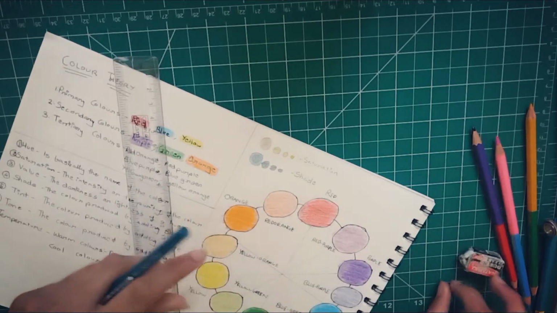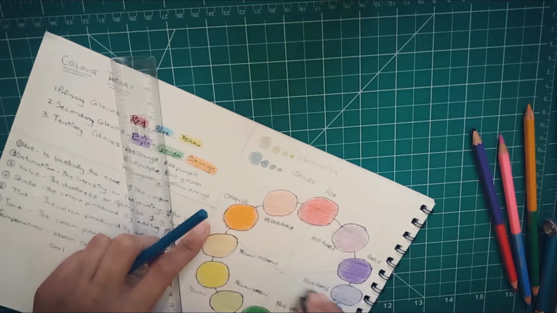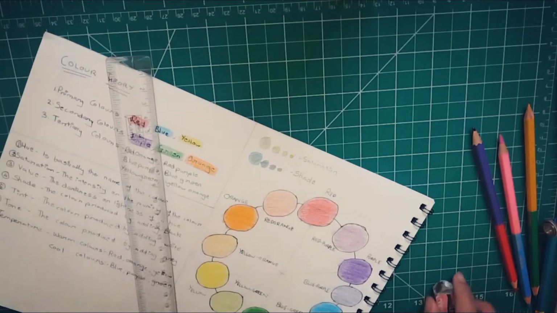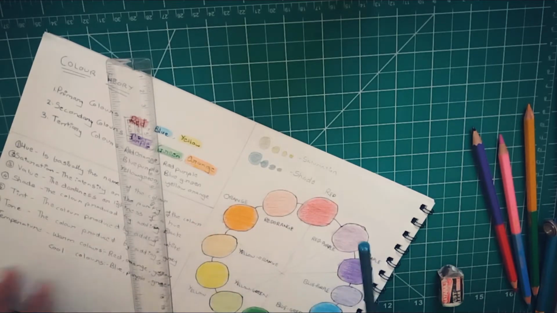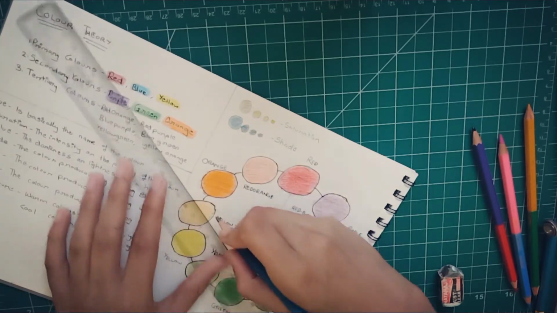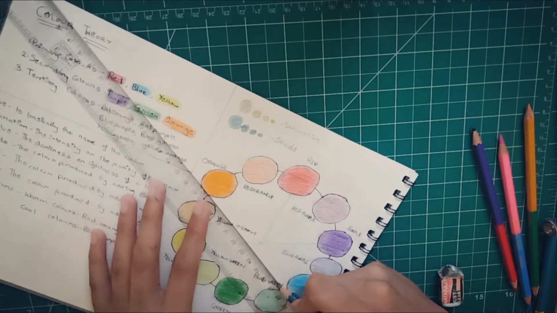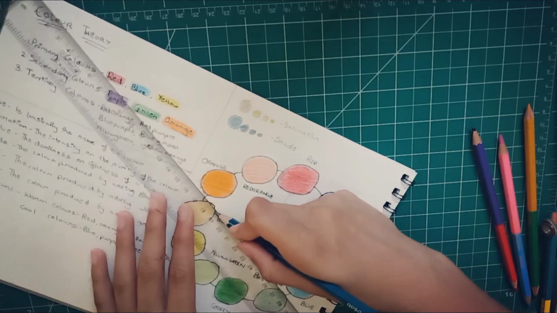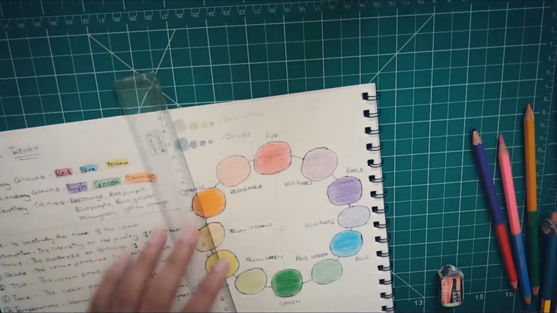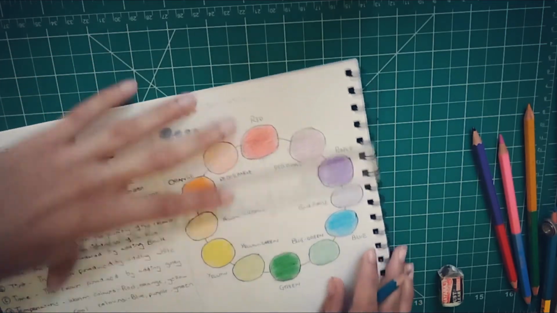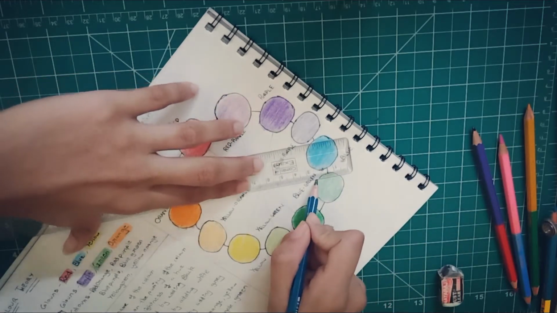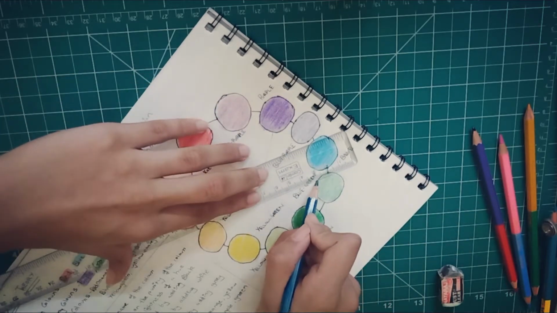Oops, sorry. Wrong color scheme. Sorry. Got it. So basically blue green and yellow orange are a color scheme in themselves. They are not exactly opposite to each other, but sure, they are color schemes in themselves.